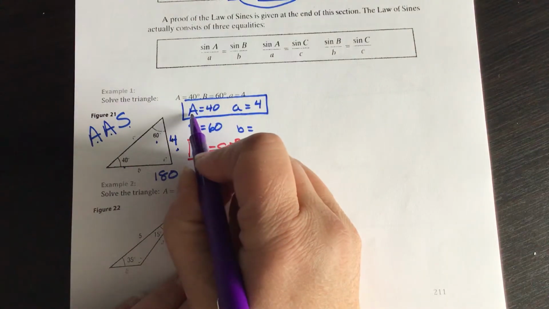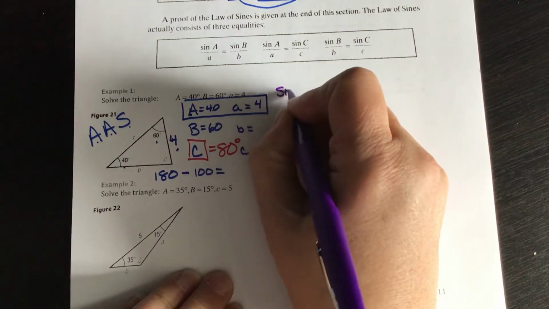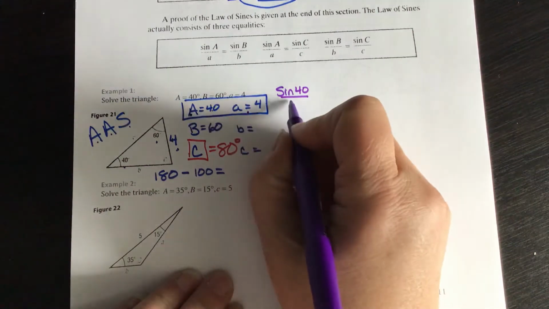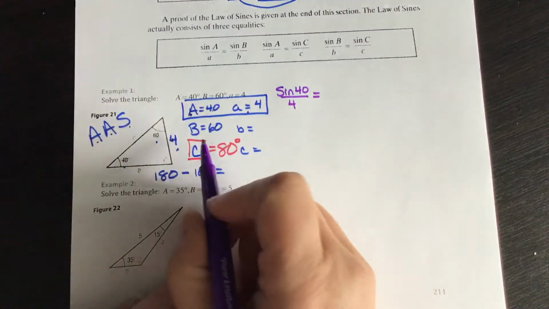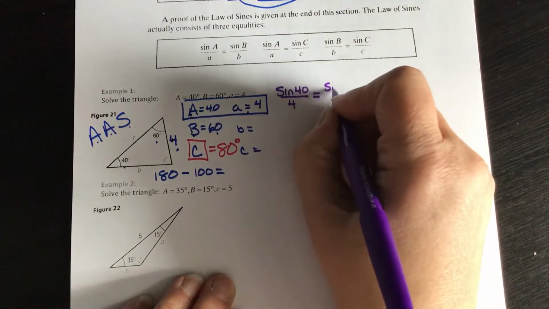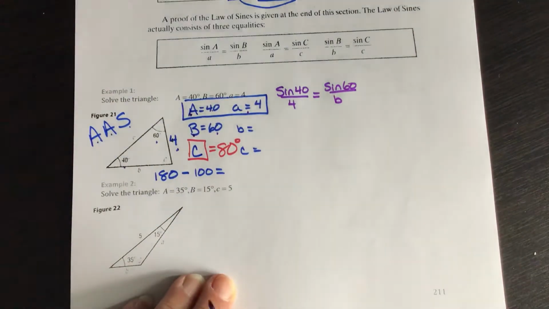One ratio is going to be sine of A, which is 40, so I'm going to do sine 40 over the side length, which is 4, equals sine of 60 over a length that we don't know.